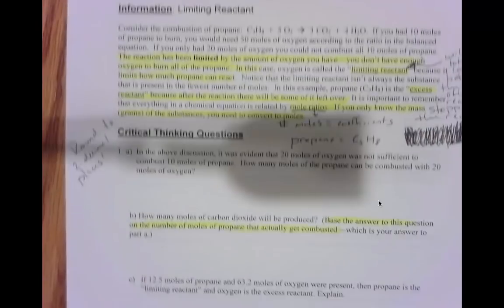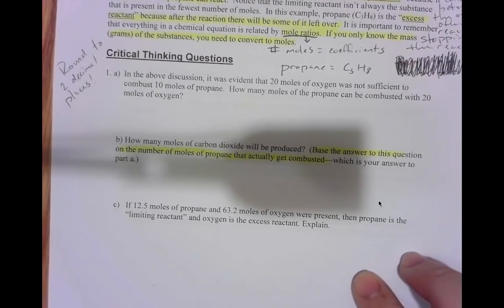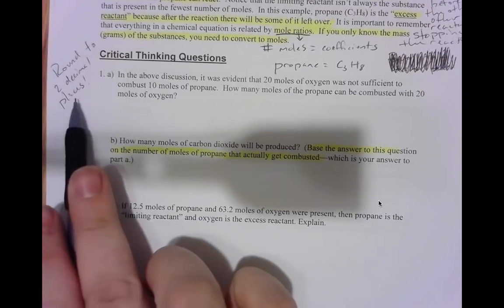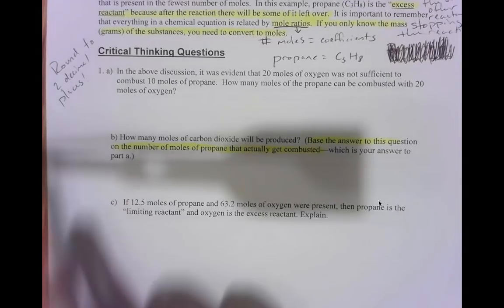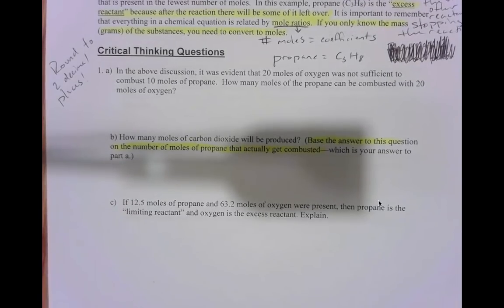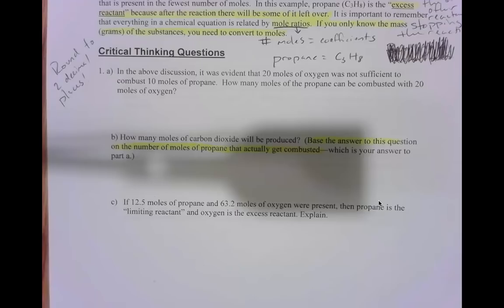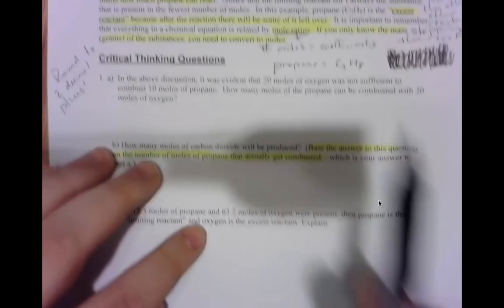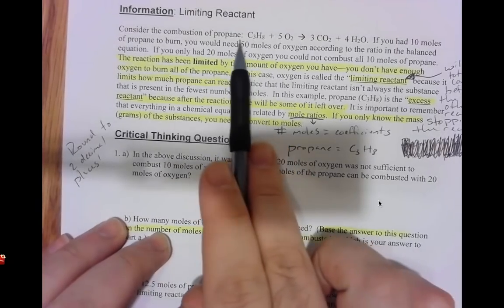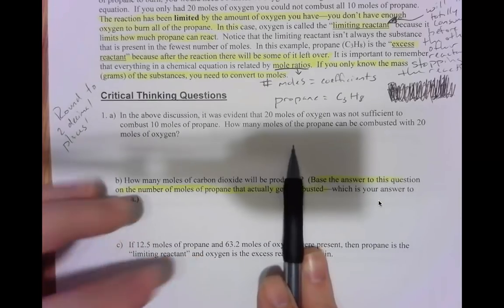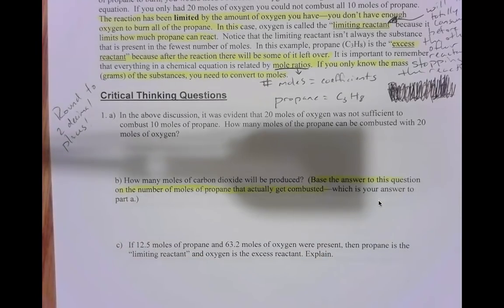Now let's scroll down. We can go down to question 1. As we're solving these, we are going to round to 2 decimal places. In the above discussion, it was evident that 20 moles of oxygen isn't sufficient to combust 10 moles of propane because we compared it to the coefficients, a 1:5 ratio. So then, how many moles of propane would be able to be combusted if we had 20 moles of oxygen?